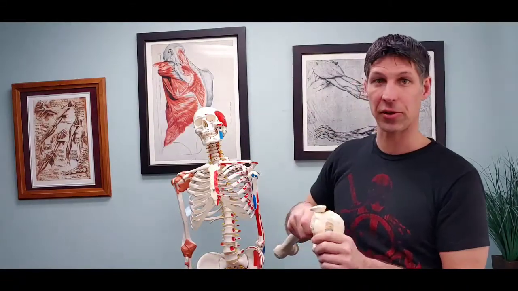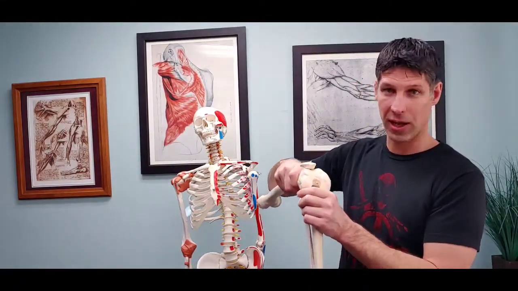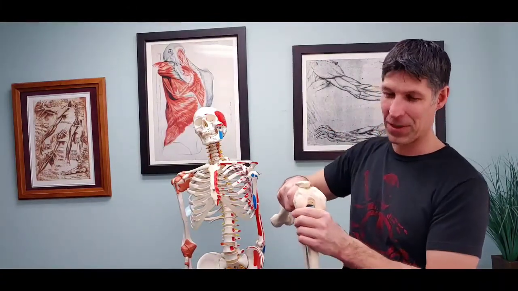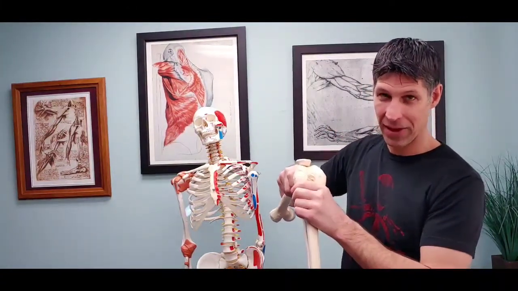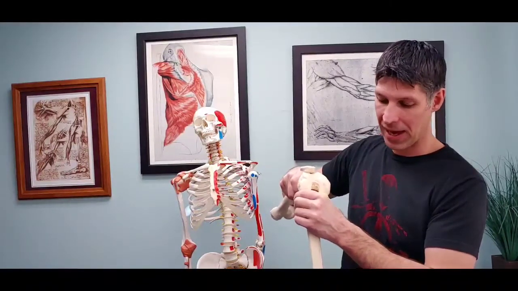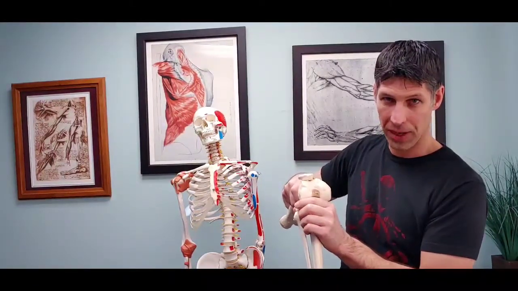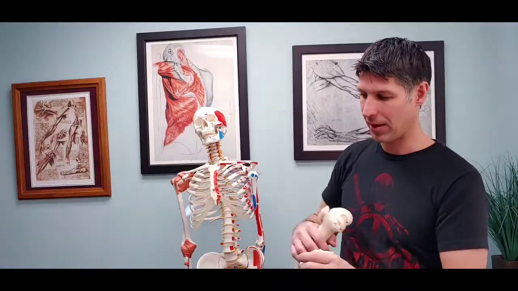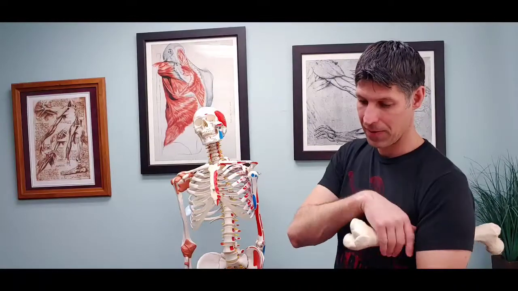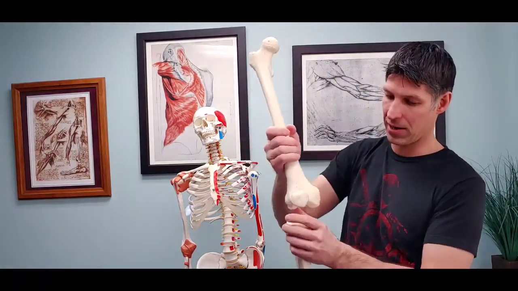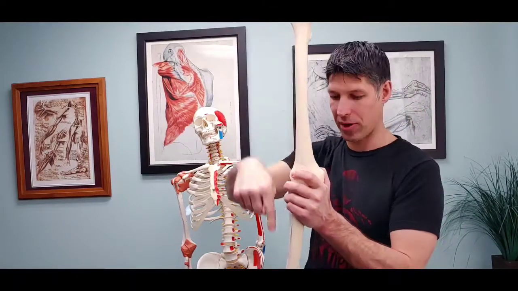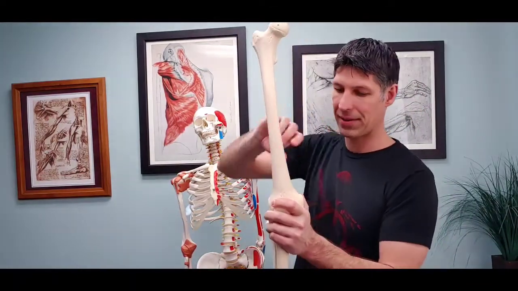Then within the transverse plane, we have two new sets of actions. So we have, this is a right femur and tibia. So I have external or lateral rotation of the knee and internal or medial rotation of the knee. So that is along a vertical axis of the tibia. So remember, if we start here, the vertical axis for the transverse plane goes straight through the femur and tibia.